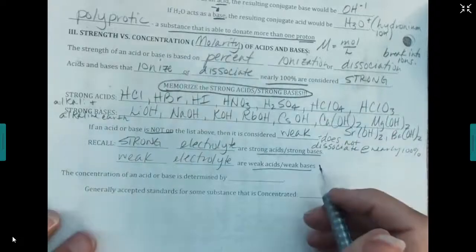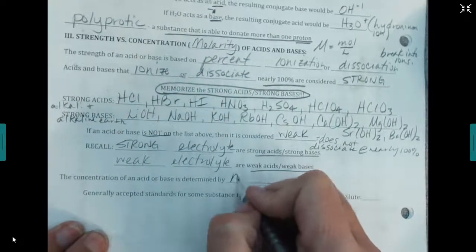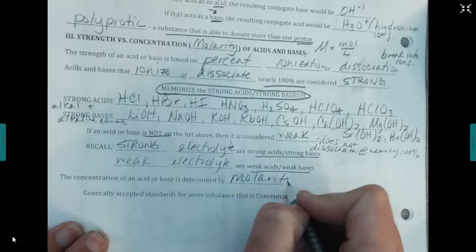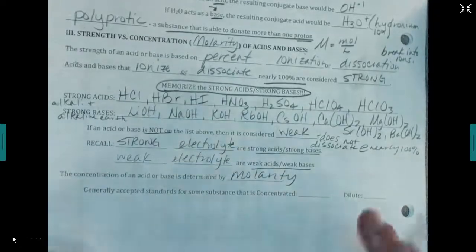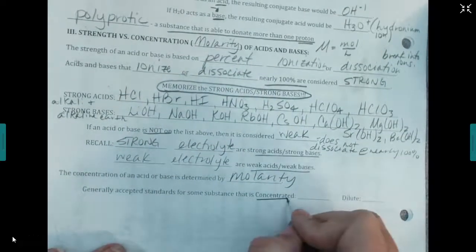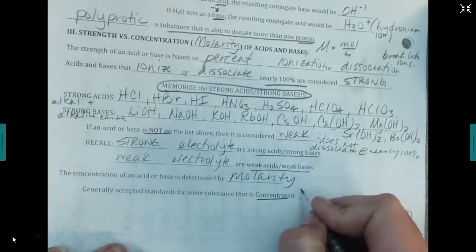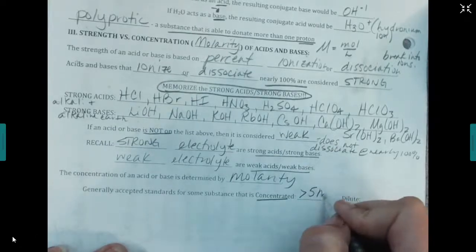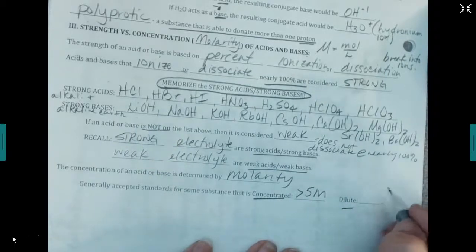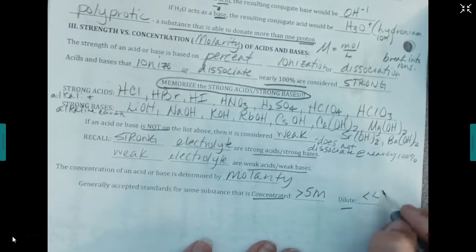The concentration of an acid or a base is determined by molarity. Generally accepted standards, a concentrated will be about greater than 5 molar, and dilute is going to be less than 4 molar.